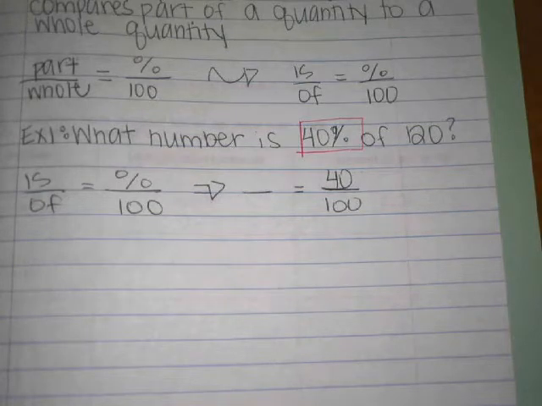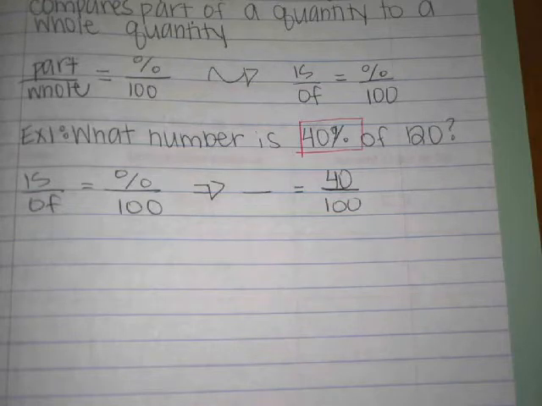Okay. What if they don't give you a percentage? What do you think you put there? You'd put a variable. You're going to put an X there. If they don't give it to you, you put a variable there, okay? Then you go to whatever the next number is that they give you. What's the next number they give us?